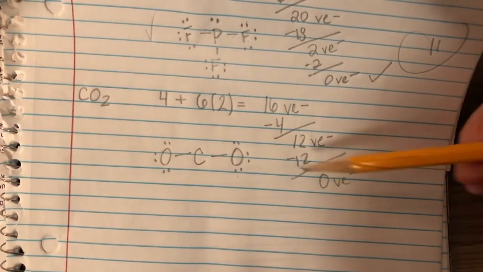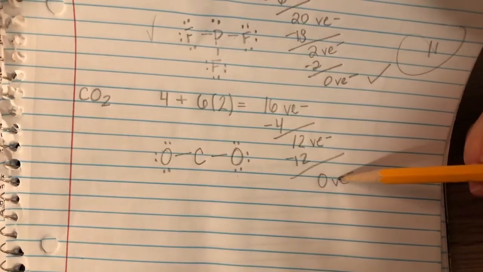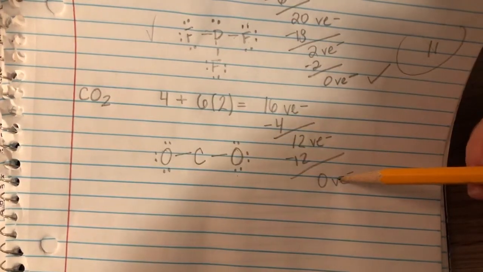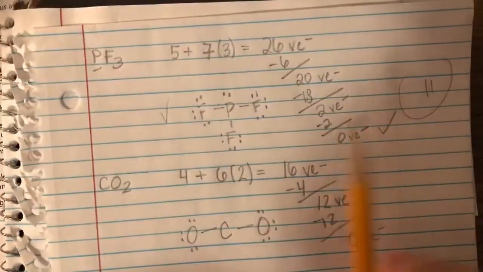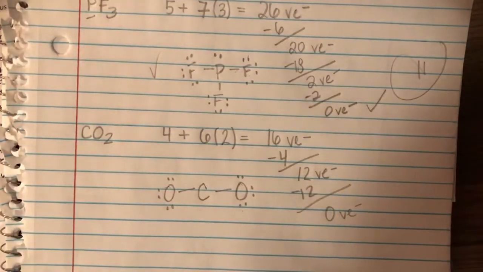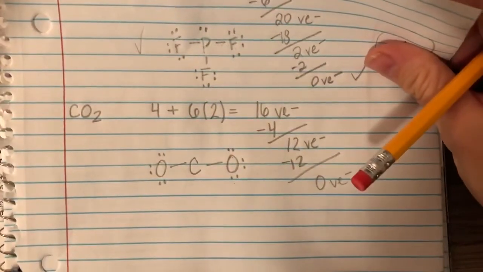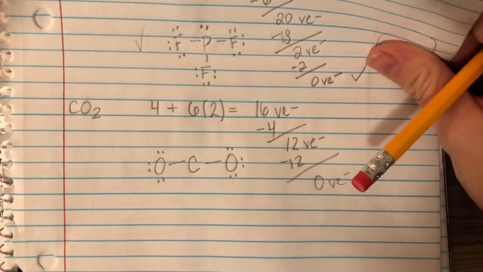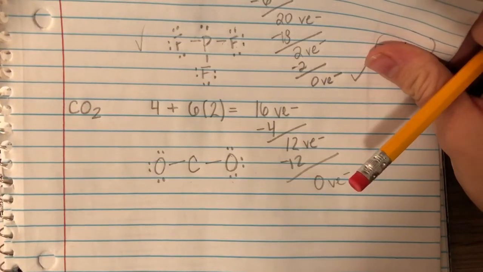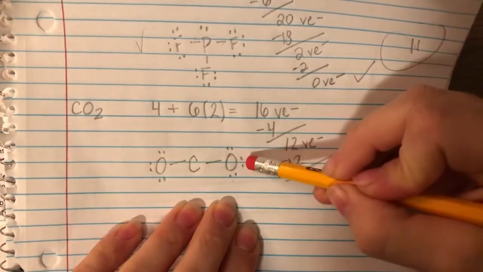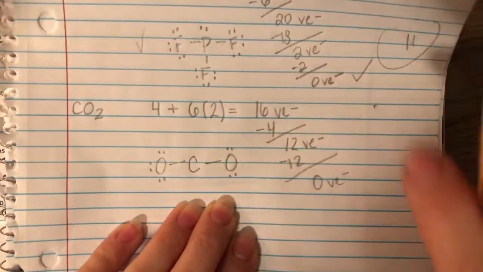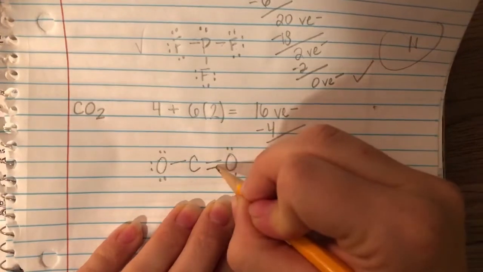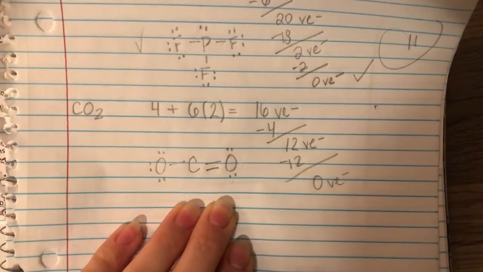Now I can't just put extra electrons on carbon because I am out of electrons. But what I can do is rearrange the electrons that are currently in my structure. So what I mean by that is oxygen is being an electron hog and hogging all of these electrons where it could be sharing them with carbon. So I'm going to take one of these lone pairs that oxygen is hogging, so that's 2 electrons, and I'm going to make that oxygen share those electrons with the carbon. So I formed a double bond.